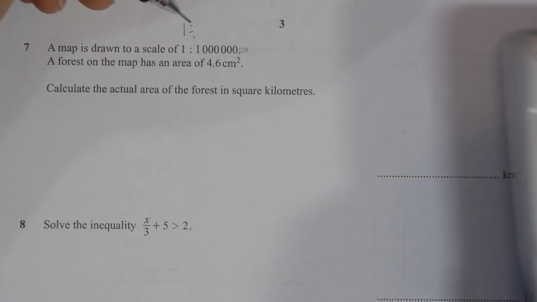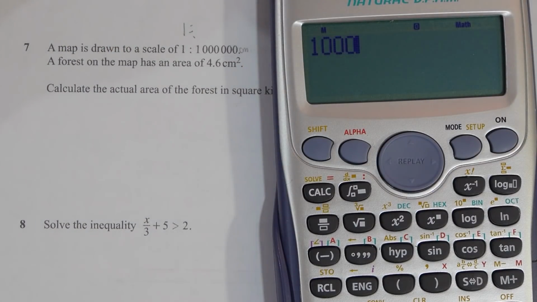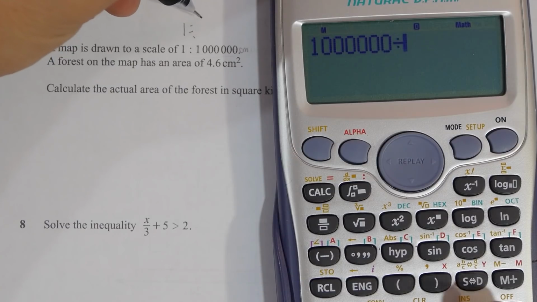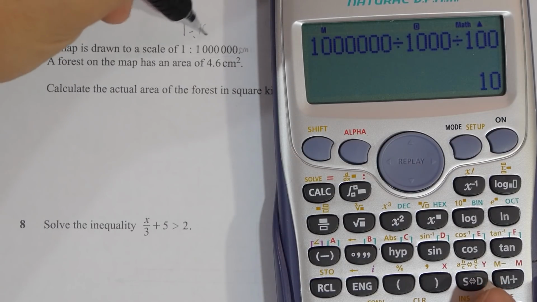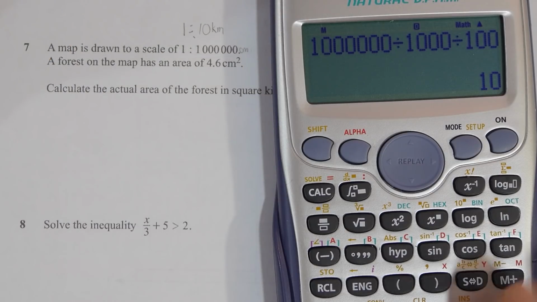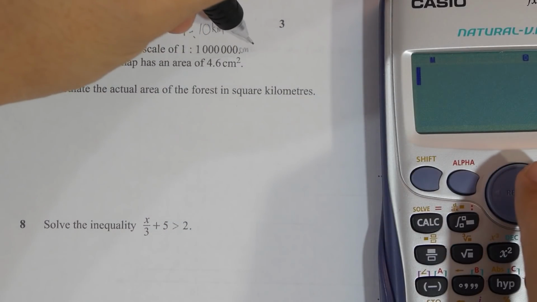So the next question here. So first thing you are required to take note of is that 1 to 1 million is actually equal to 1 to 10 kilometers.